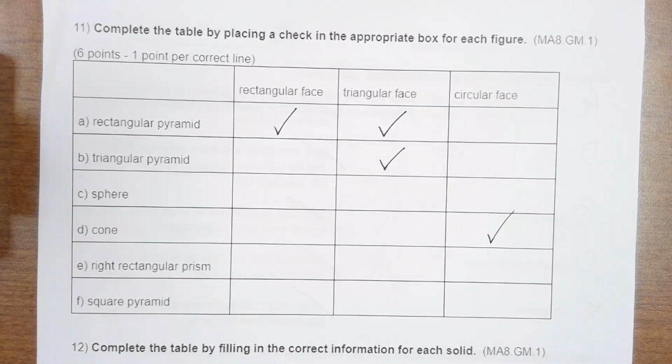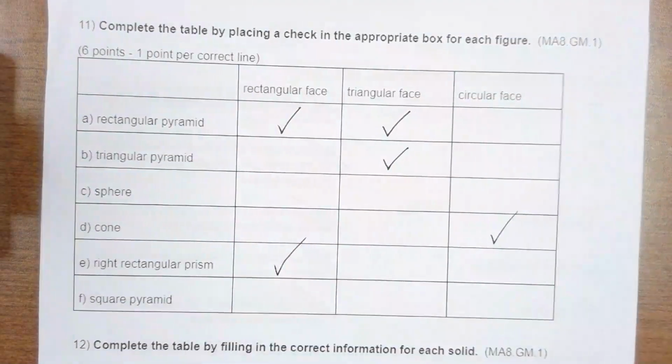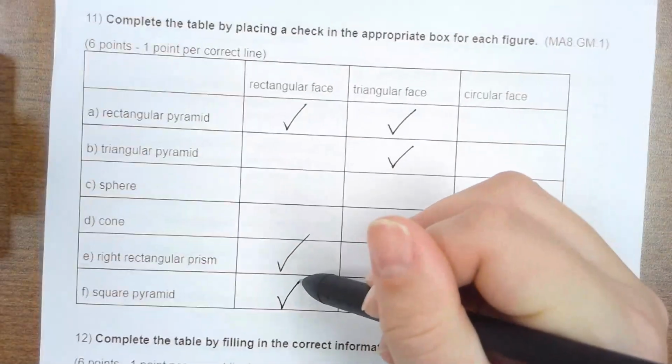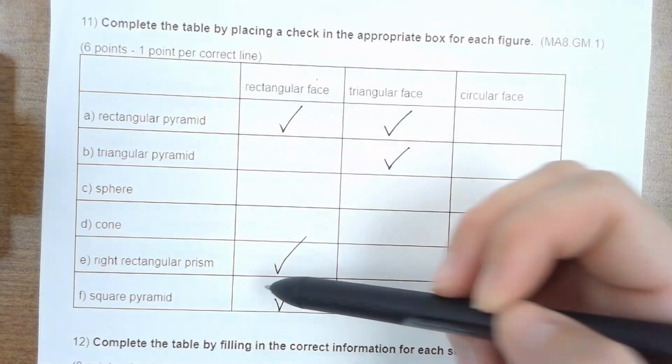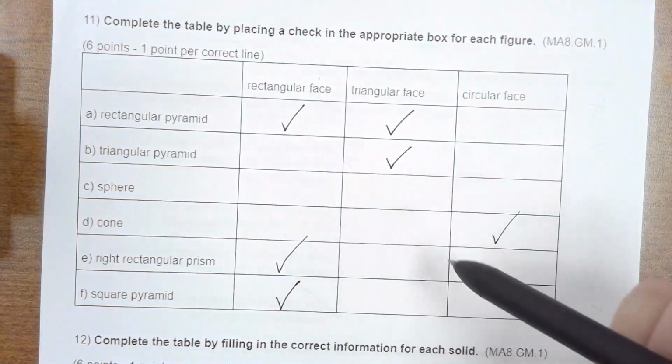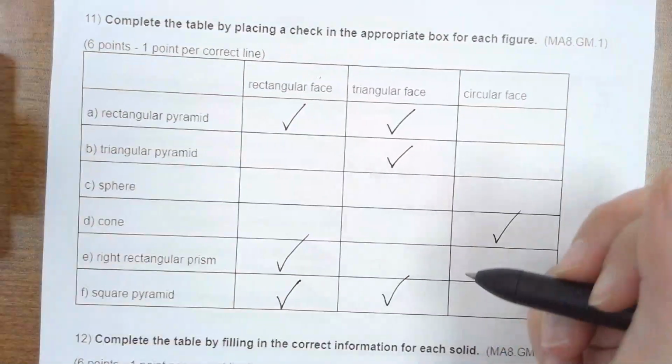Right rectangular prism, we have rectangles on all the sides, so they only have rectangular faces. And then square pyramid is very similar to a rectangular pyramid where you have a square as the base. A square can be classified as a rectangle, so we are going to put a check mark there. And then your triangular faces are your sides.